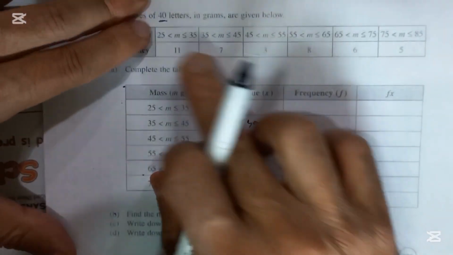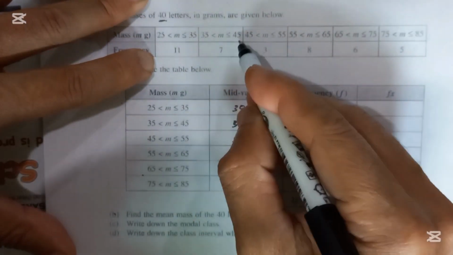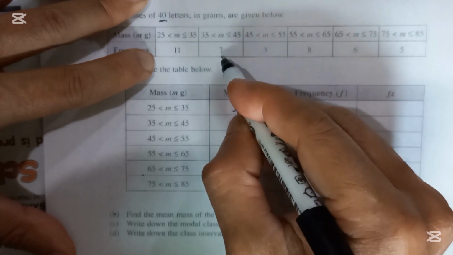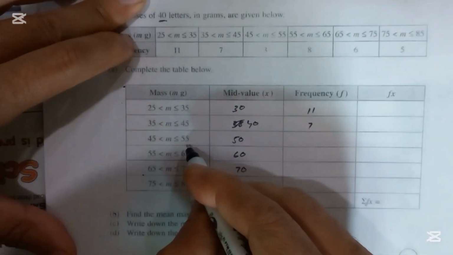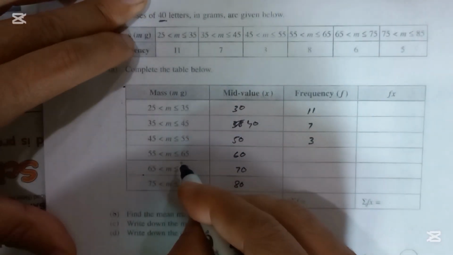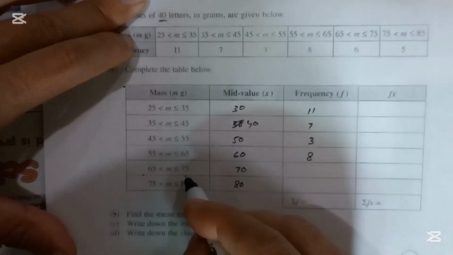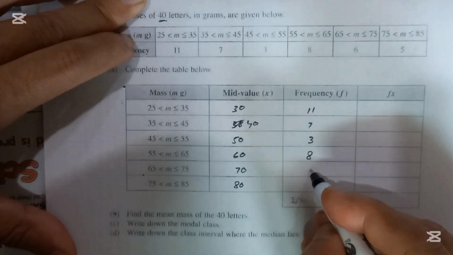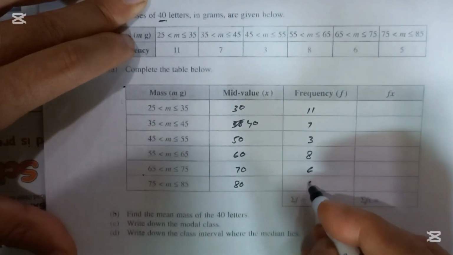Frequencies are given. 25 to 35 is 11. 35 to 45 is 7. 45 to 55 is 3. 55 to 65 is 8. 65 to 75 is 6. 75 to 85 is 5.